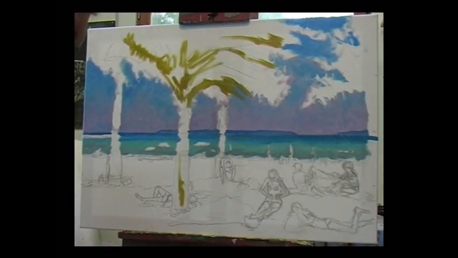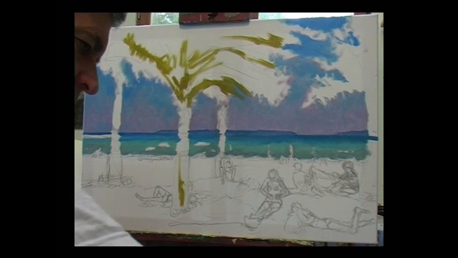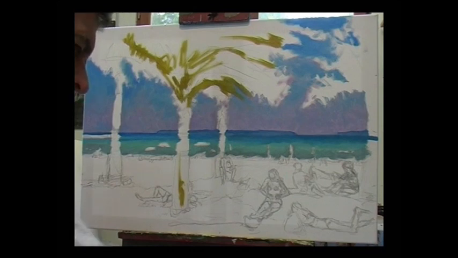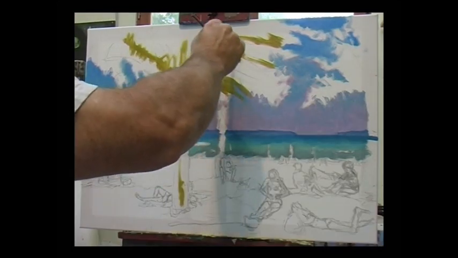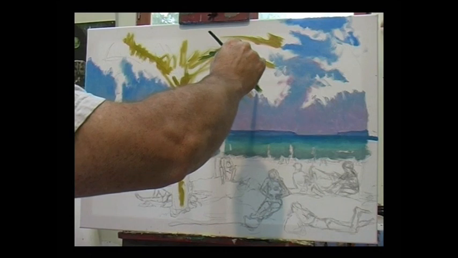So a little bit of neat yellow ochre there, these palms. Then I'm going to mix some cobalt with that yellow ochre, which will give me a nice warm green, but a fairly dead green. But that's what I want for this job here at the moment. There we go. So you see how much darker that is.